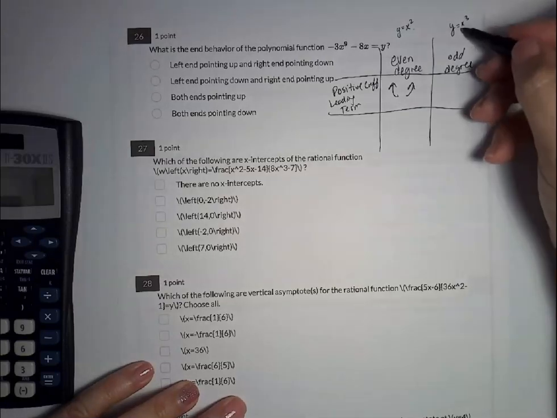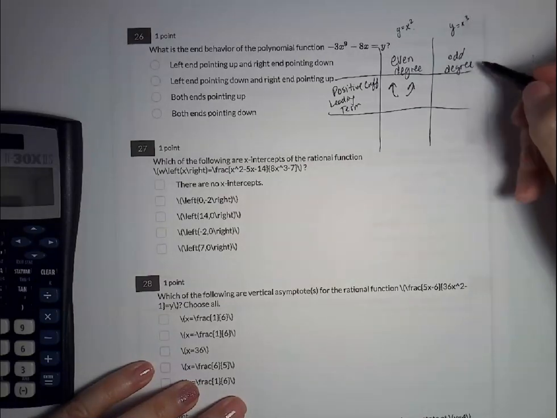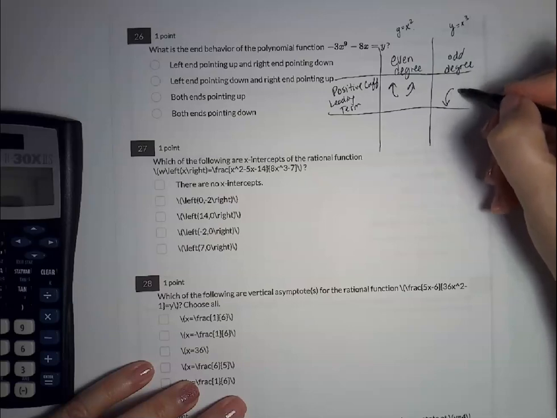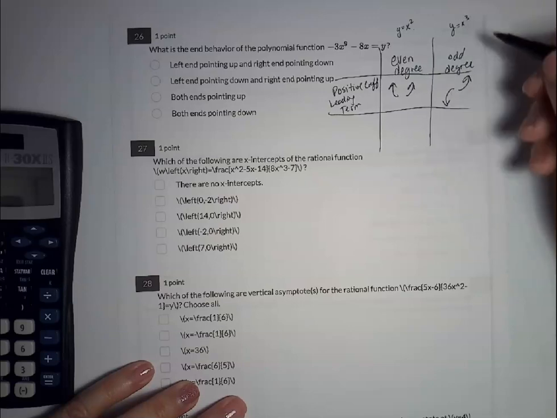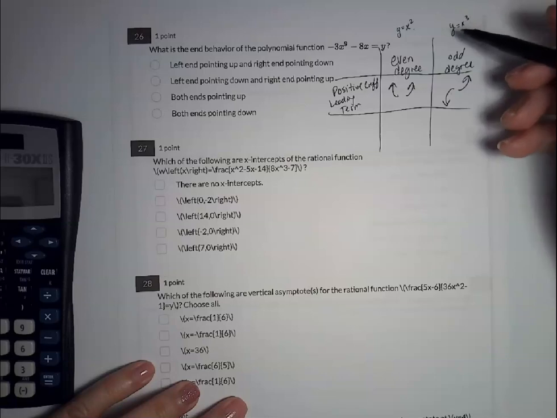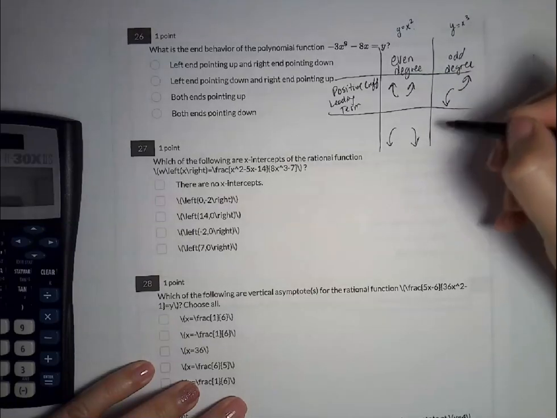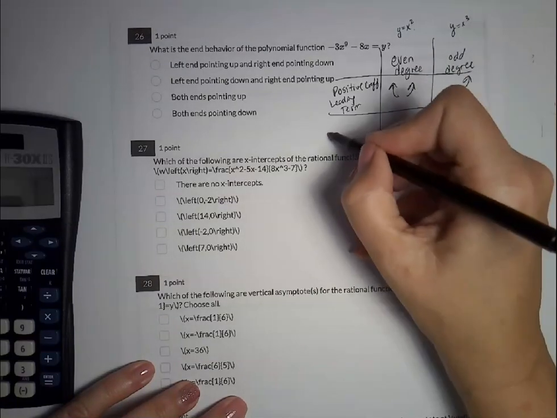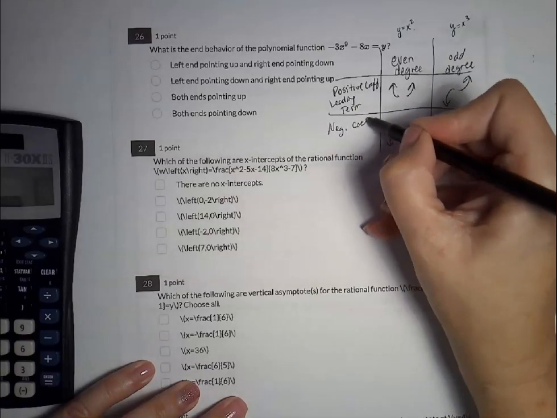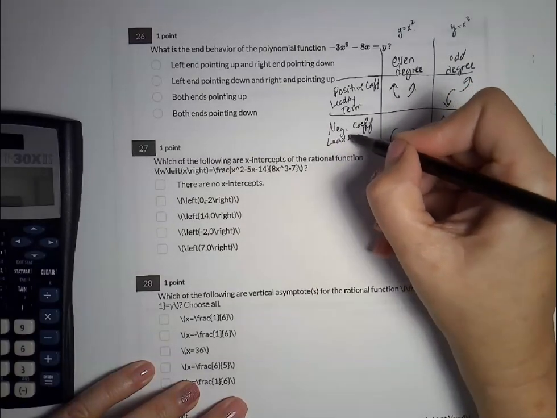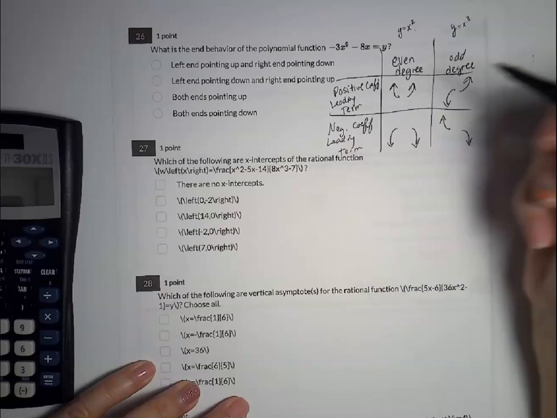Okay? And then the same thing here. It's an odd degree. That's an odd exponent. Then I know the left end goes down and the right end goes up. And I know if I put a negative in front of any function, it makes it reflect across the x-axis. So that's my easy way to build that chart really quickly, knowing just x squared and x cubed.